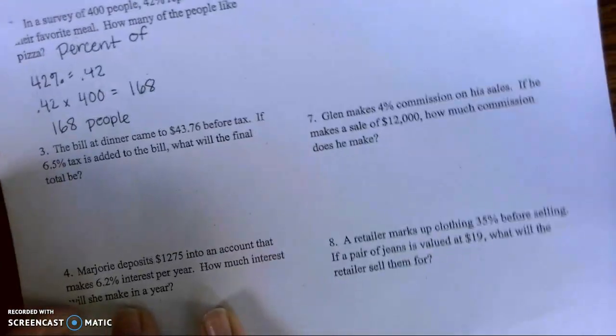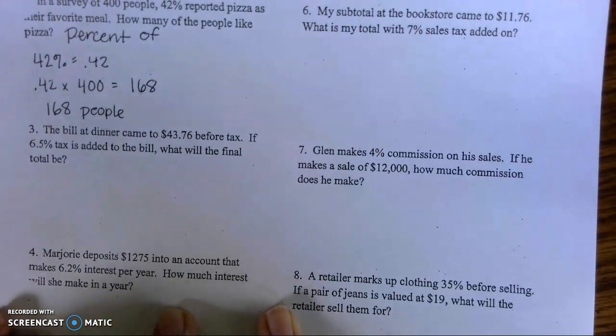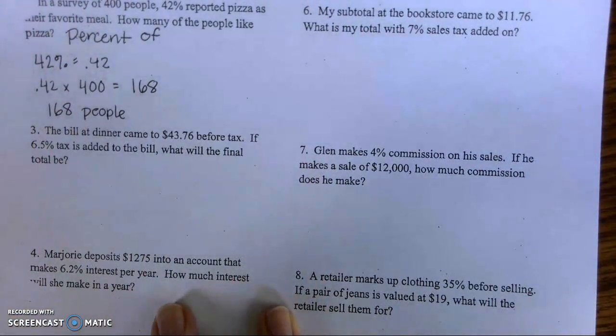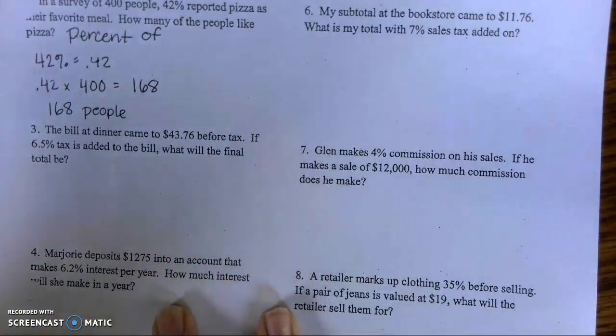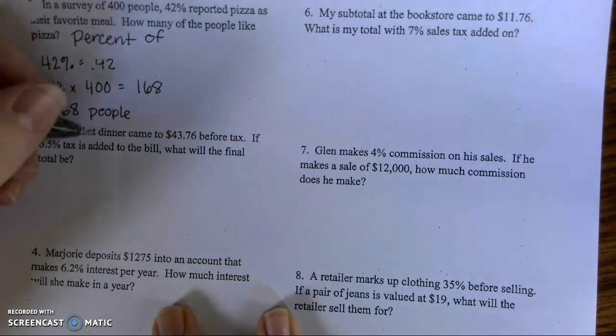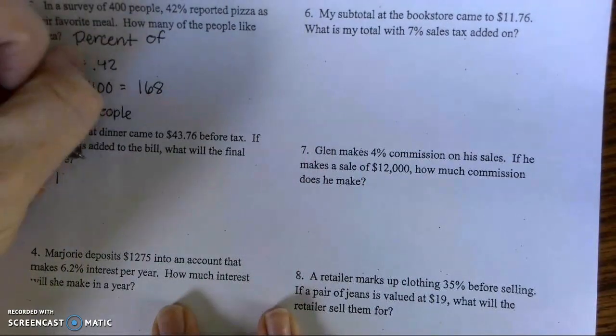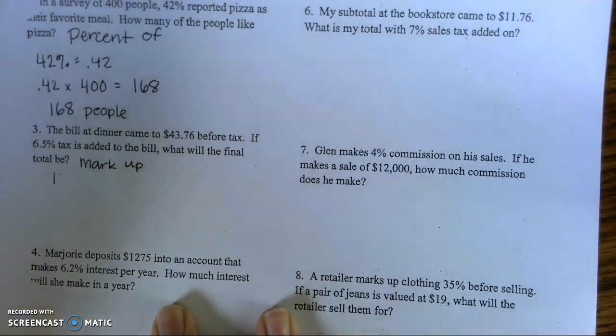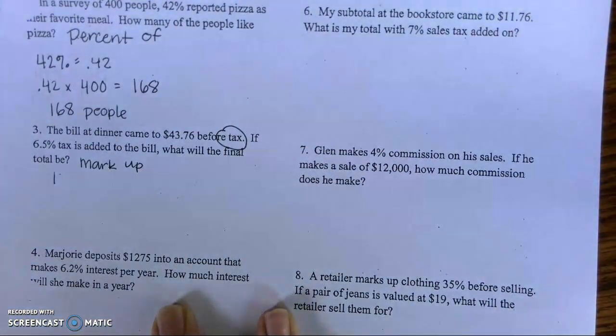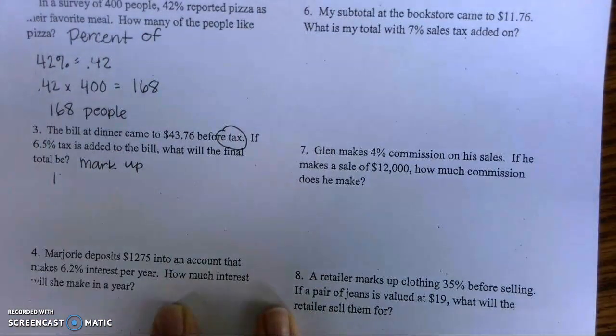So let's look at number 3. The bill at dinner came to $43.76 before tax. If 6.5% tax is added to the bill, what will the final total be? First, we need to recognize that it's a markup, because once again we're talking about tax. Tax means that our total is actually going to be more than the original price.